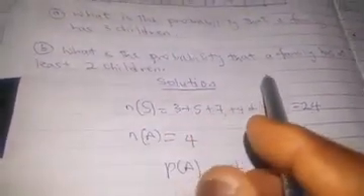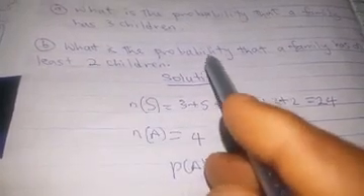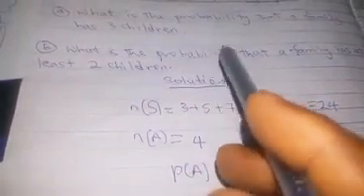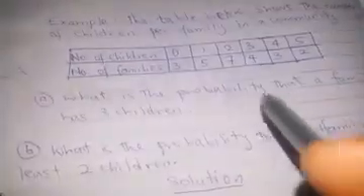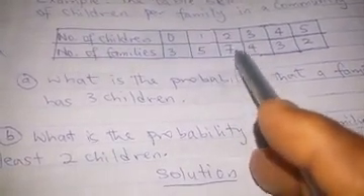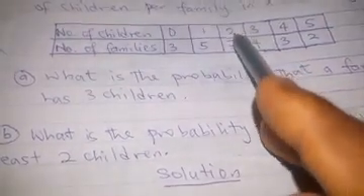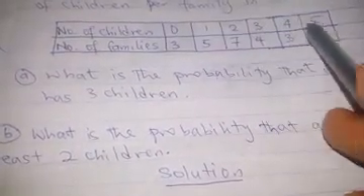Now the B part says, what is the probability that a family has at least 2 children? When you hear at least 2 children, it means from 2 children upwards. That means 2, 3, 4, 5, and so on and so forth. So in that case, come back here. Probability of having 2 children. We have 7 families that have 2 children. So they said the least should be 2. So that means from 2 upwards: 2, 3, 4, and 5.